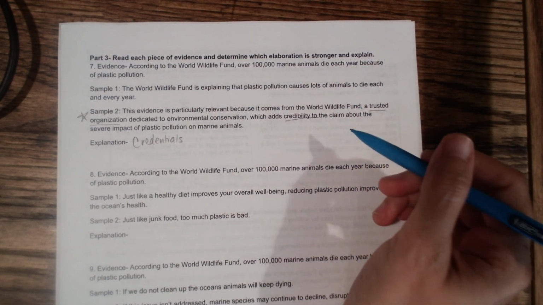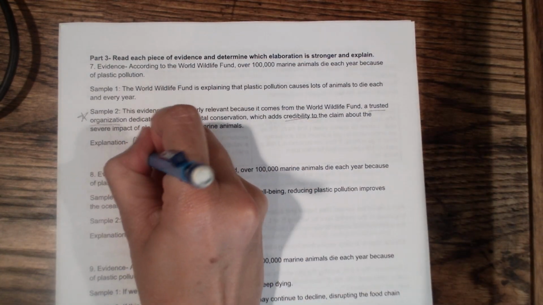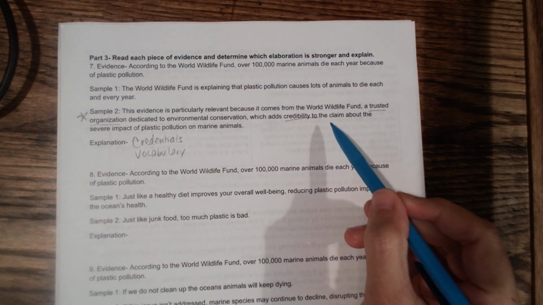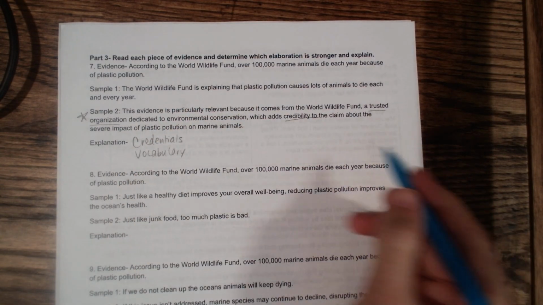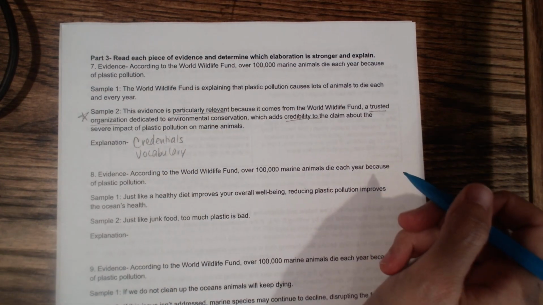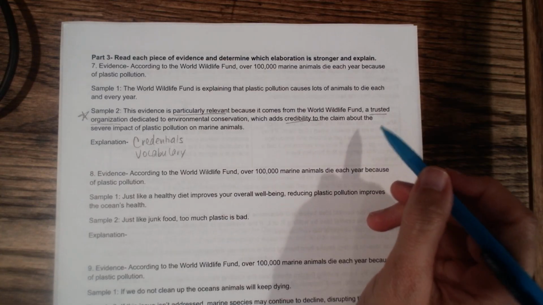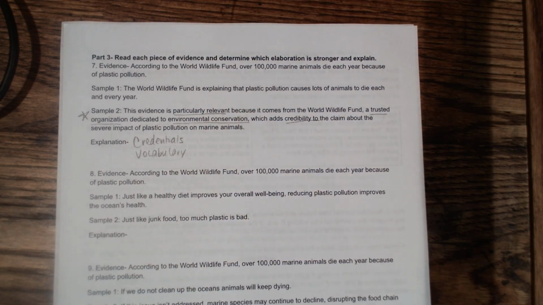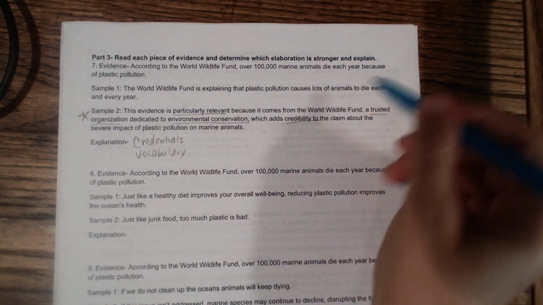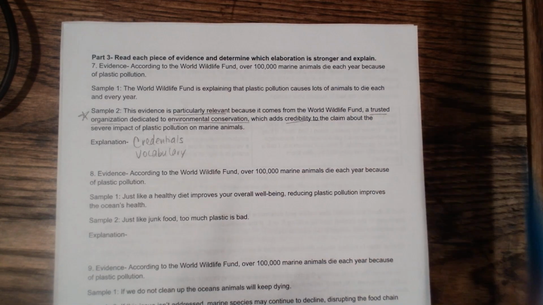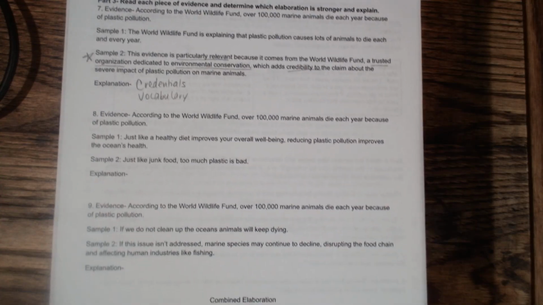Also, there's some vocabulary that's used. So, we'll put vocabulary as stronger in this elaboration. I mean, particularly relevant. That's sophisticated. Environmental conservation, that's domain specific vocabulary, where this one is just simple language. All right, let's move on to number 8.